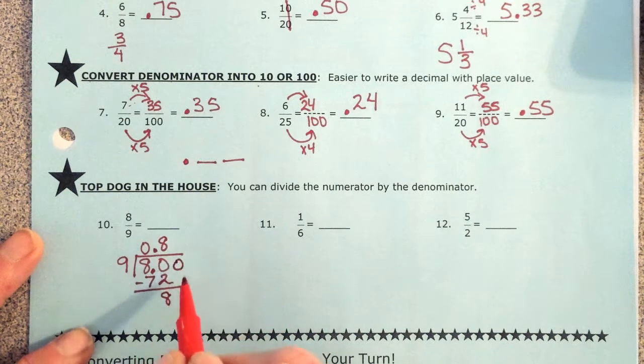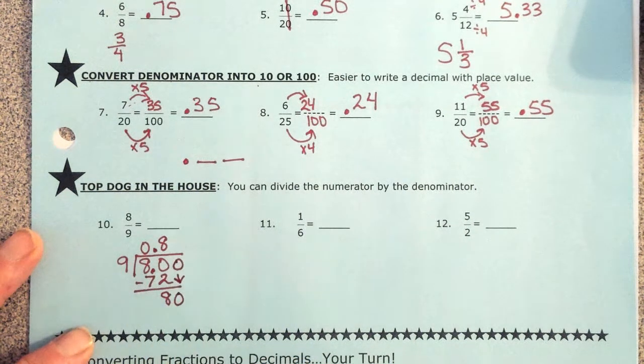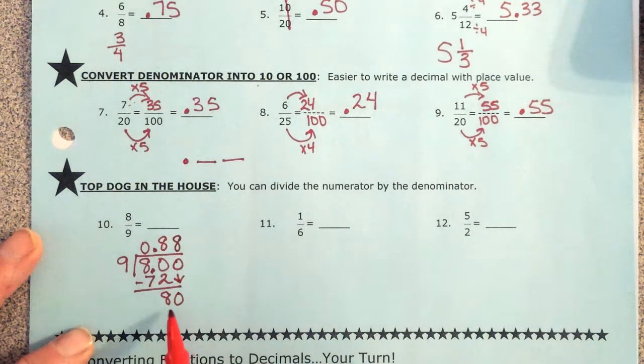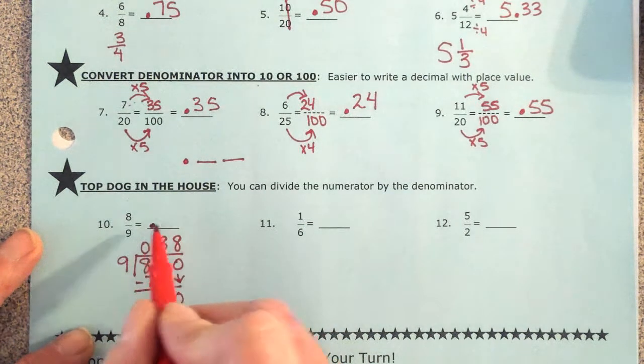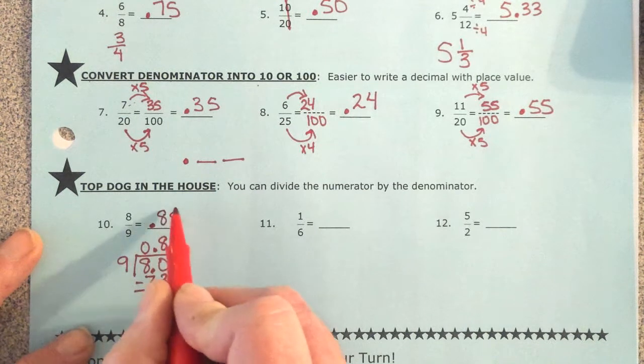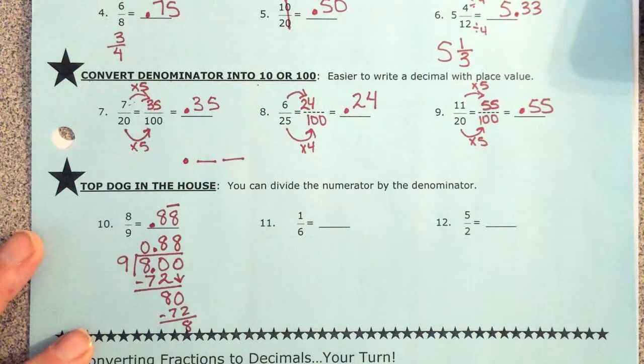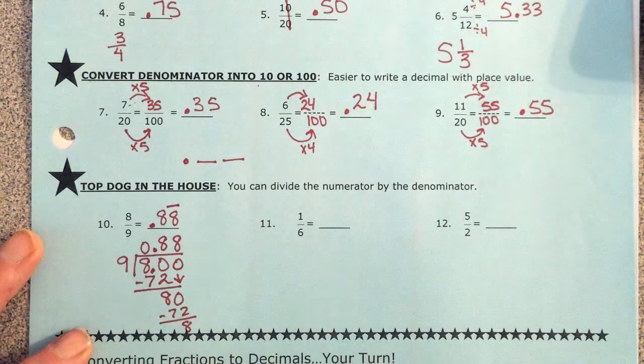Go ahead and add another 0, bring it down. Oh, that gives me 80 again. So 9 goes into 80 8 times. 9 times 8 is 72. Subtract, I get another 8. So it looks like this is going to repeat this pattern over and over again of 8s. So we're going to put a forever hat above the 8, which means it's going to repeat forever. Okay, the next one, 1 over 6.